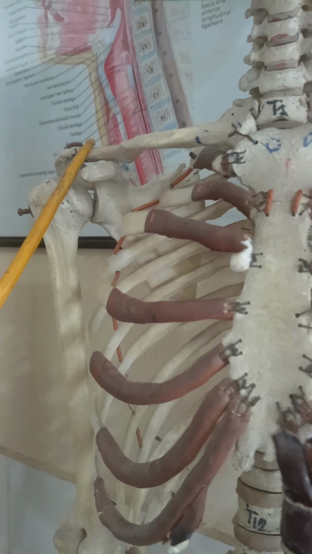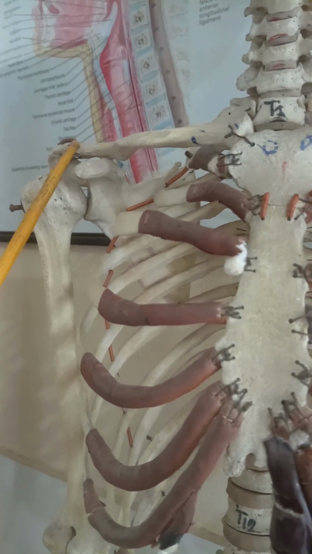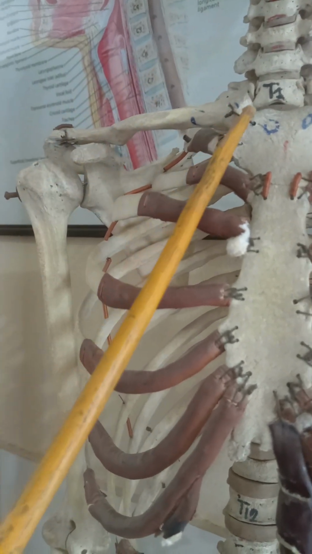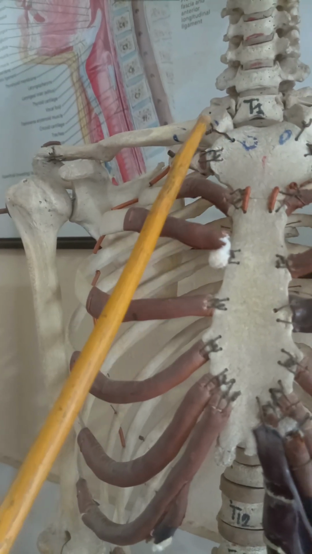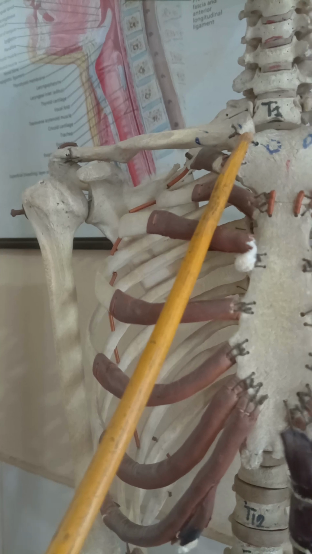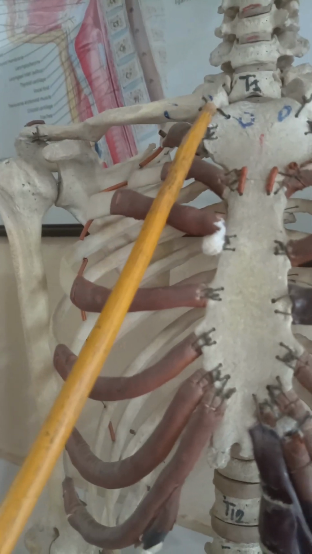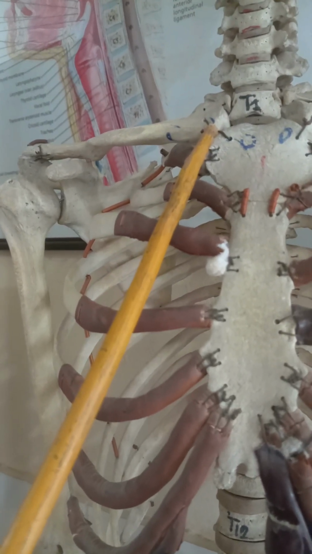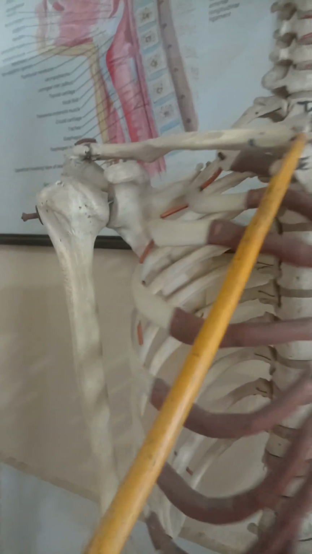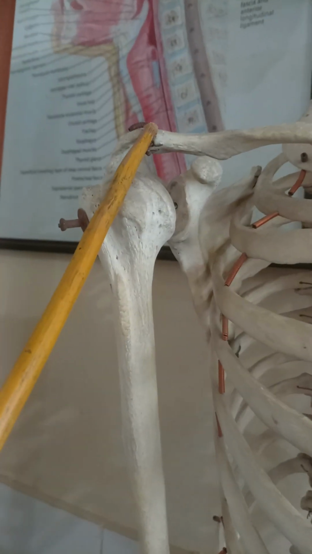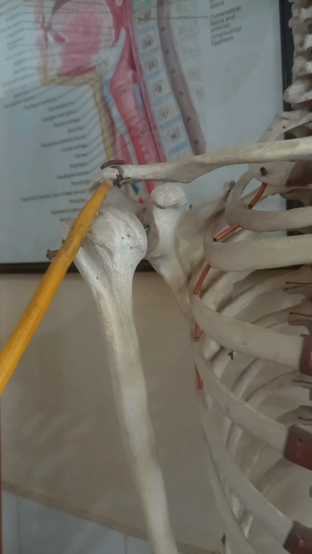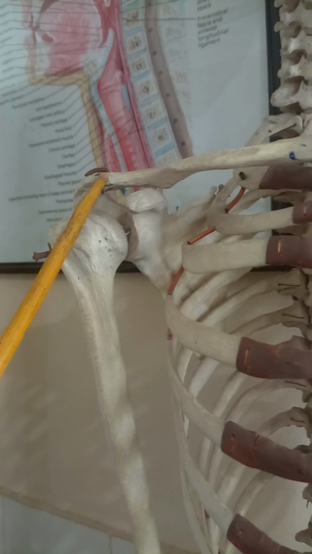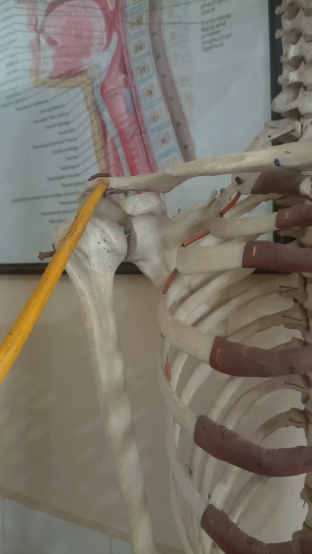Now the parts of the clavicle. It has two ends and an intervening shaft. This one is the medial end, which is also called the sternal end as it articulates with the sternum and forms the sternoclavicular joint, which is a saddle type of synovial joint. And the lateral end, which is also called the acromial end, articulates with the acromion process of the scapula and forms the plane type of synovial joint.